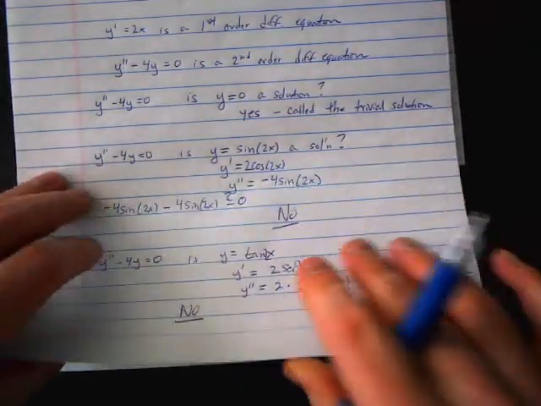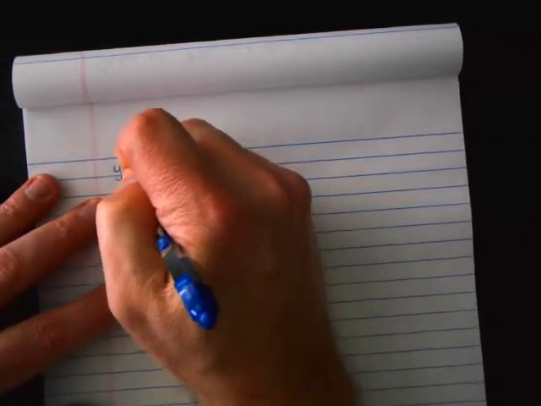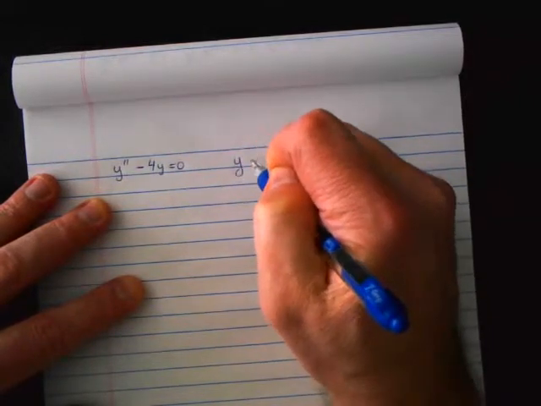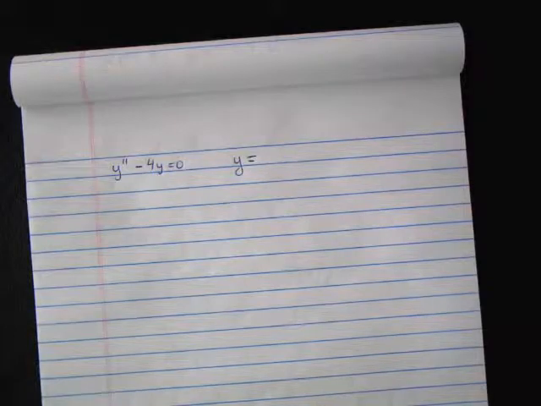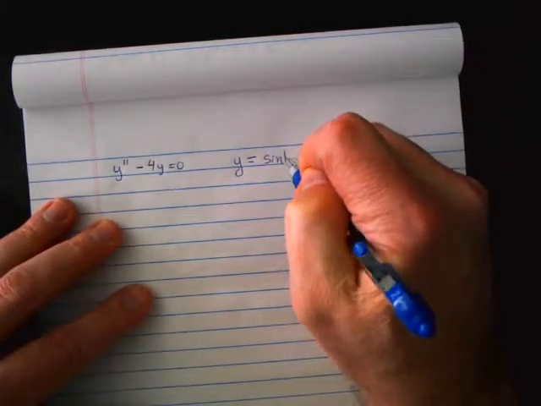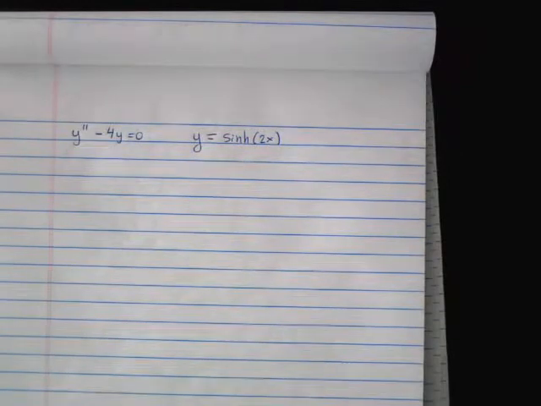What about one of those hyperbolic functions? That's an interesting choice. y double prime minus 4y equals 0. y equals, which one of those hyperbolic functions do you want to try? Hyperbolic sine of 2x. That's an exciting guess. We just studied those hyperbolic functions. Wouldn't it be interesting if that was an answer?